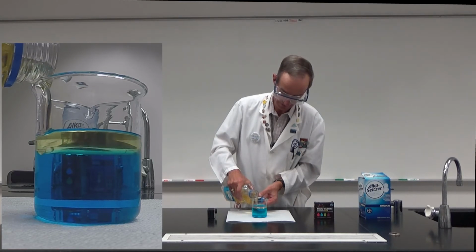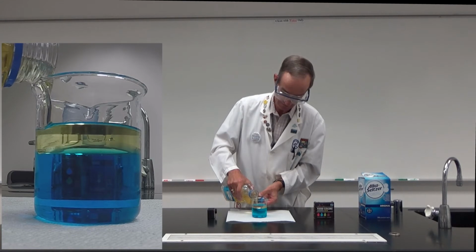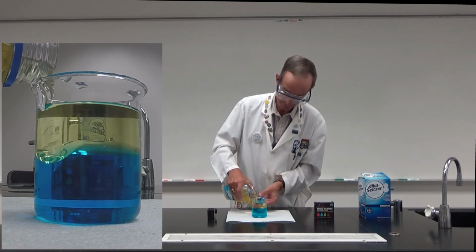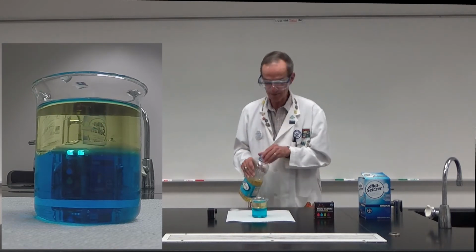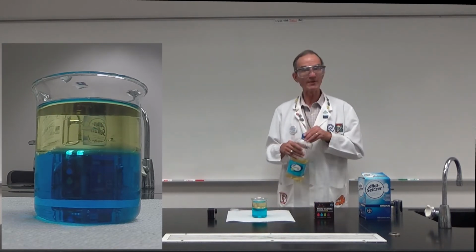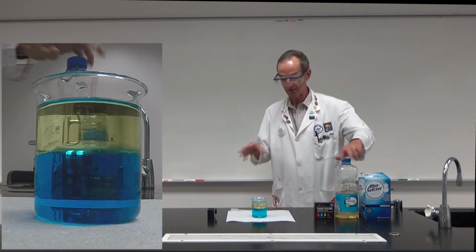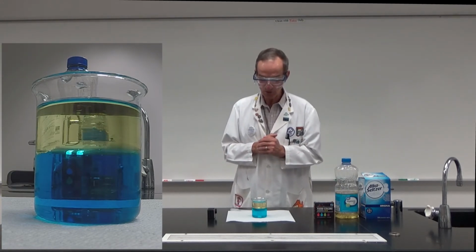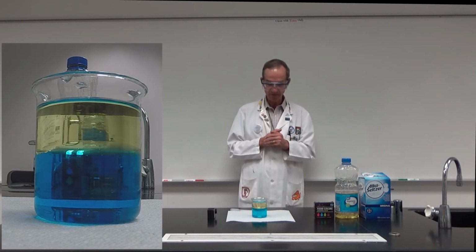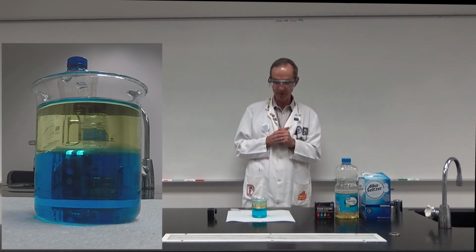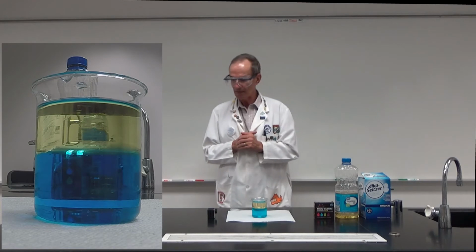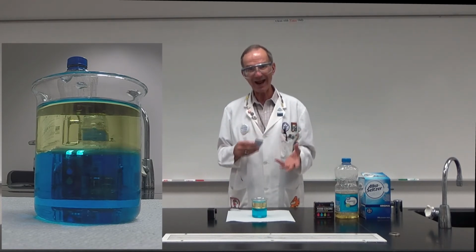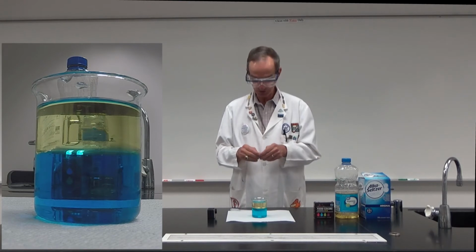Now what I'm doing is I'm carefully pouring it down the side of the beaker, and you can see the layers start to form. If you pour it down the side of the beaker, it won't form as many bubbles in there, and you want it that way so there aren't bubbles of oil in there. So now we can clearly see the two layers that we have. We might see a little bubble in there, but not very much at all. Now, based on our first experiment, what I want you to think about is what's going to happen when we add the Alka-Seltzer tablet.